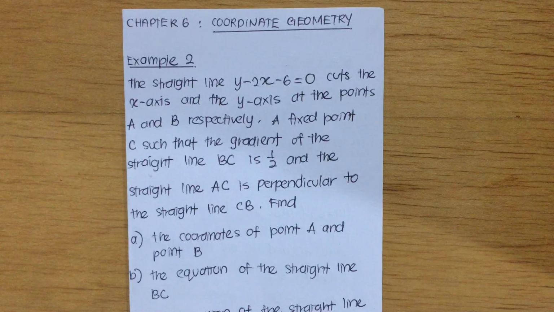The straight line y minus 2x minus 6 equals to 0 cuts the x-axis and the y-axis at the point A and B respectively. A fixed point C such that the gradient of the straight line BC is 1 over 2 and the straight line AC is perpendicular to the straight line CB.